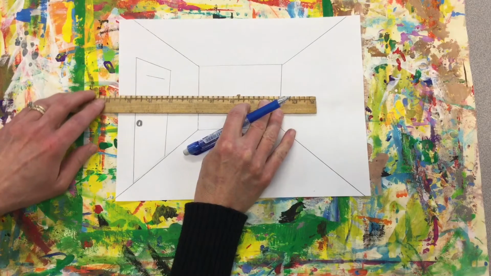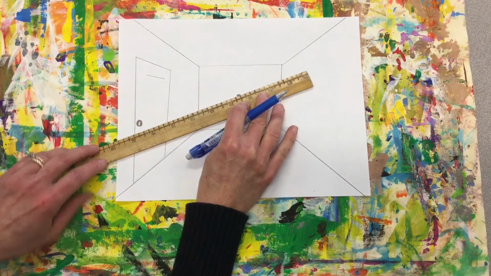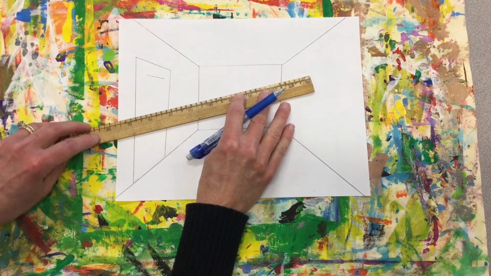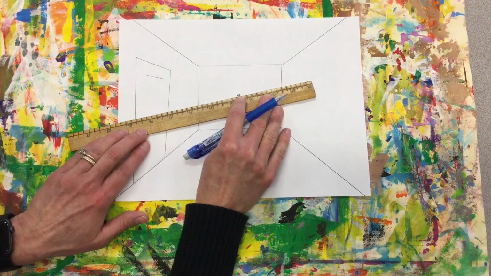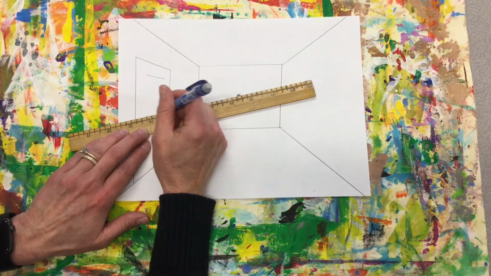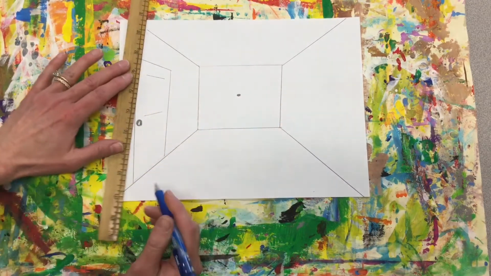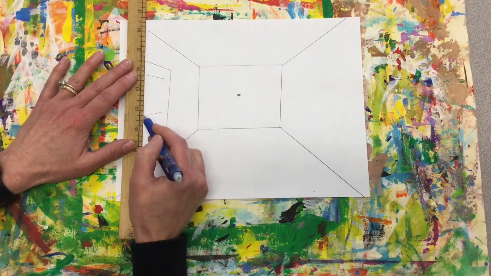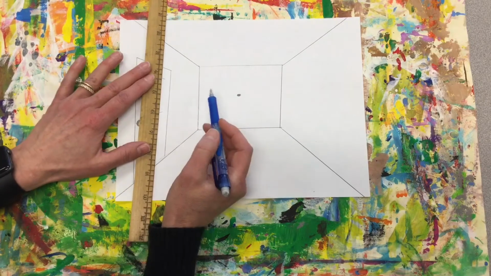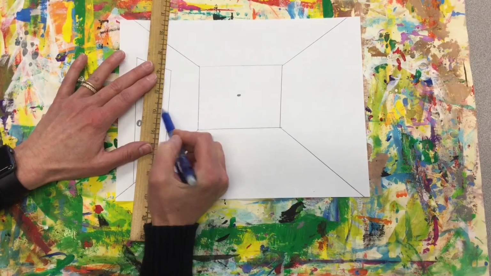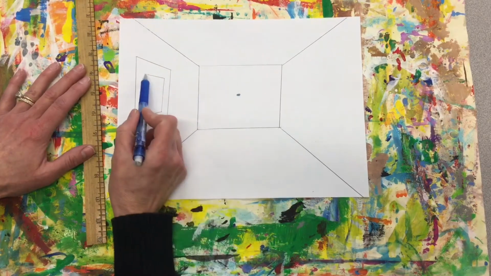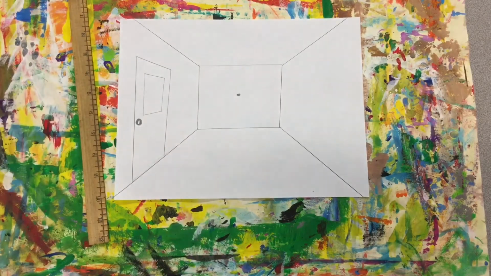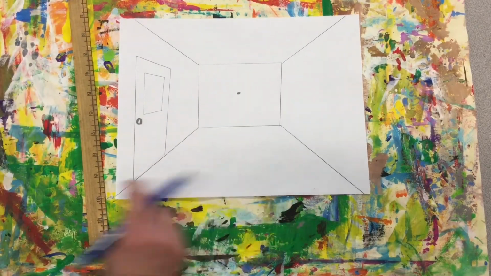Now I'll just leave this ruler on my vanishing point, and decide where I want the bottom of my poster. I think right here is probably pretty good. Then I'll do my vertical lines coming down like so. You might need to erase some things, then you can go ahead and design your poster if you like.